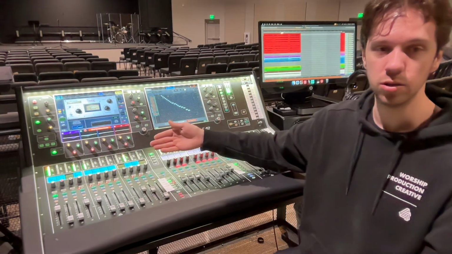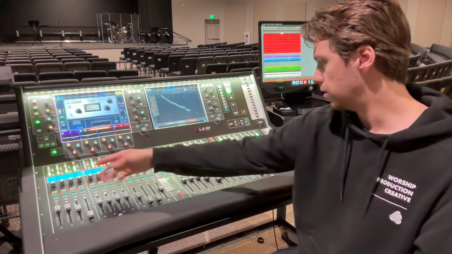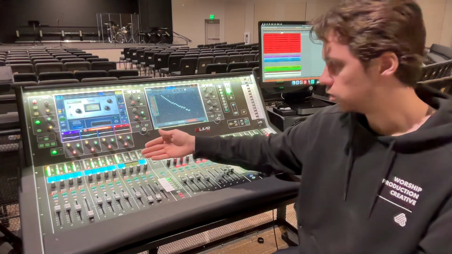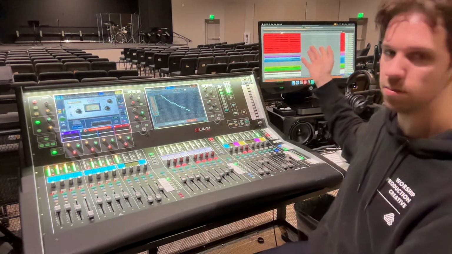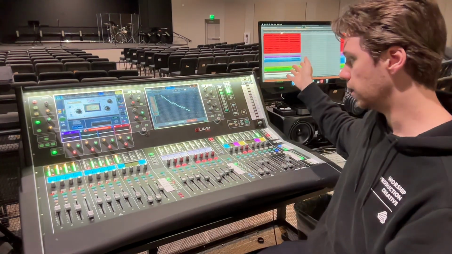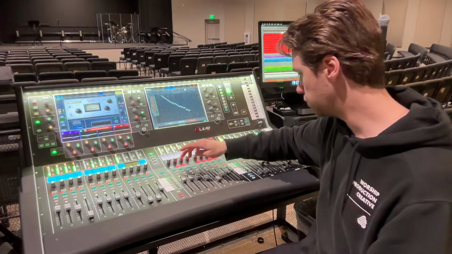Also, another thing to recognize is the meters are coming through, and you can see the drum set right here. All of the drums are getting the input from Ableton right here, from Virtual Soundcheck. Let's go over to the drums since we're right here.